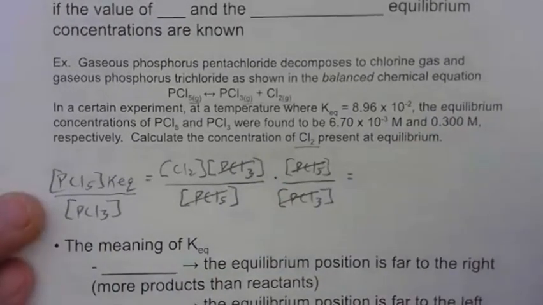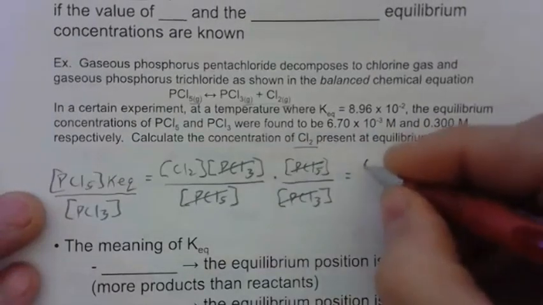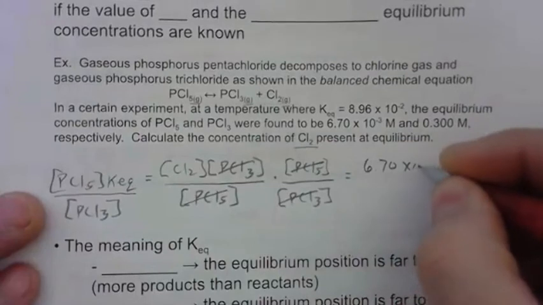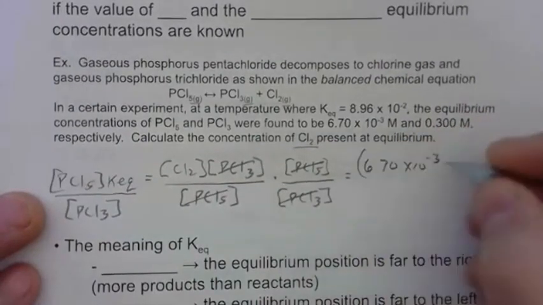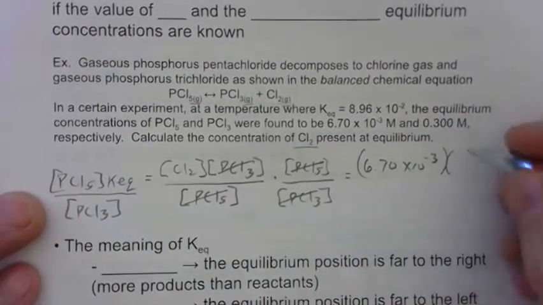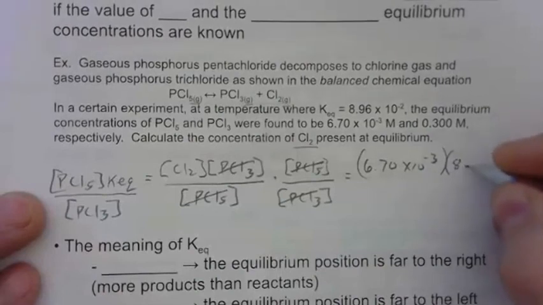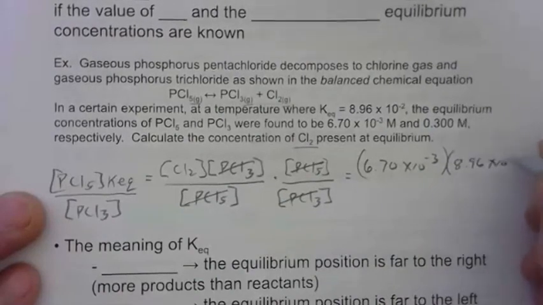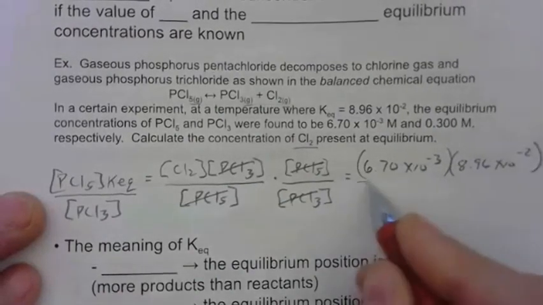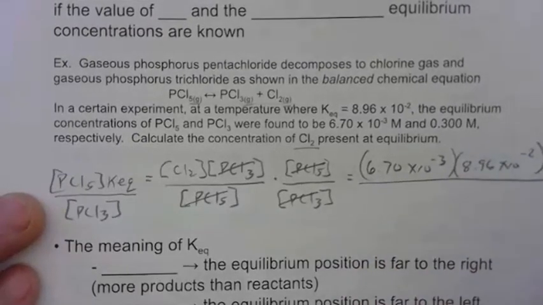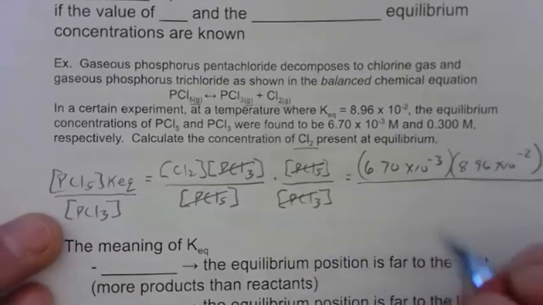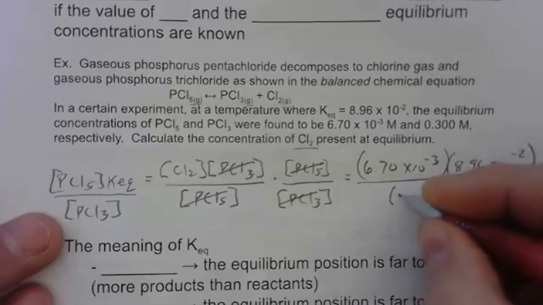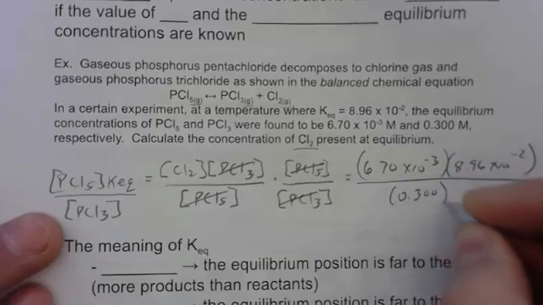So plugging in what I have, PCl5 is found to be 6.70 times 10 to the negative 3. KEQ is 8.96 times 10 to the negative 2, all divided by PCl3 on the bottom, which is 0.300.